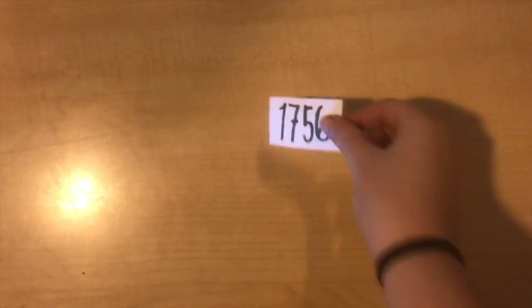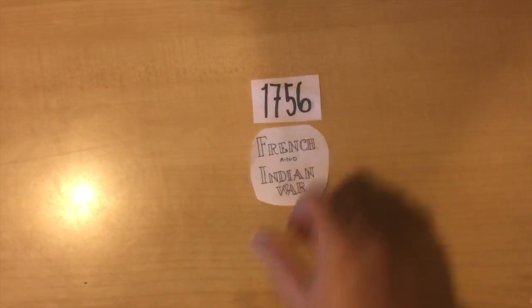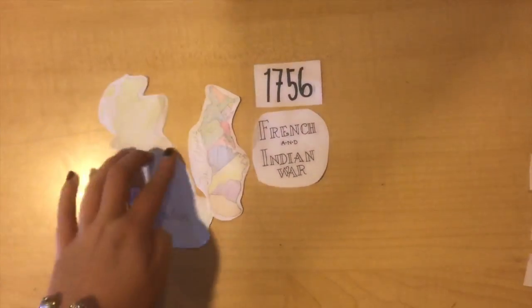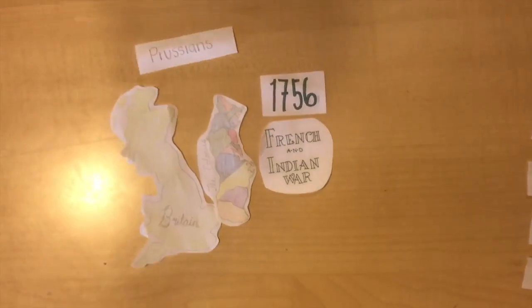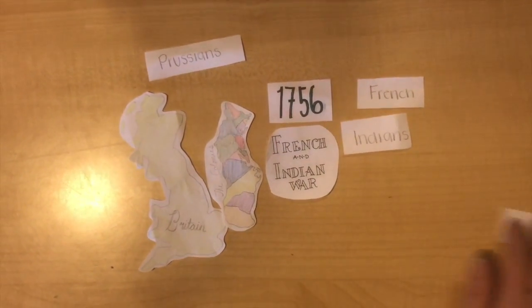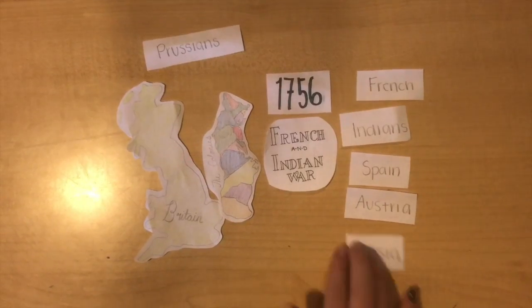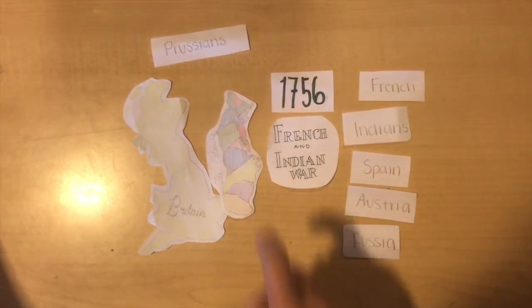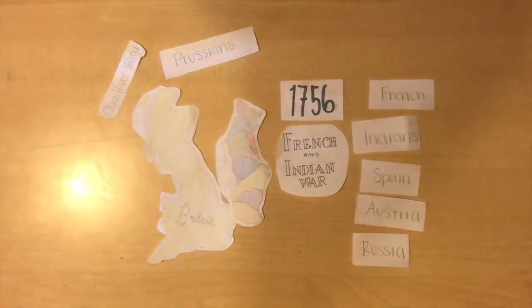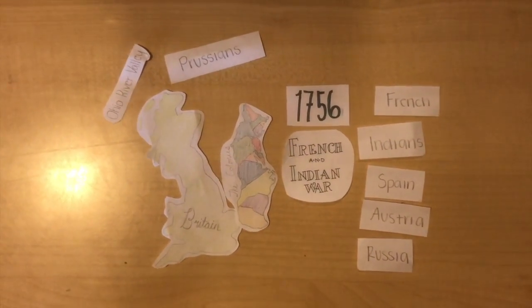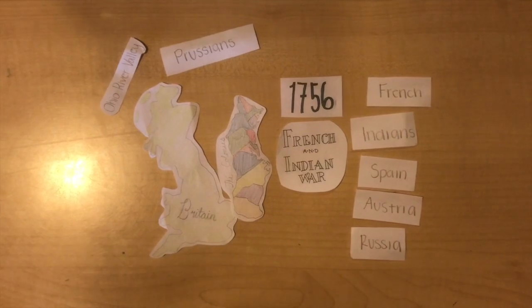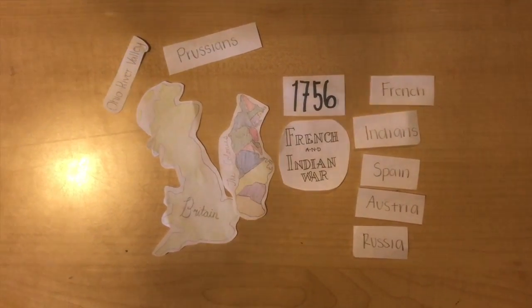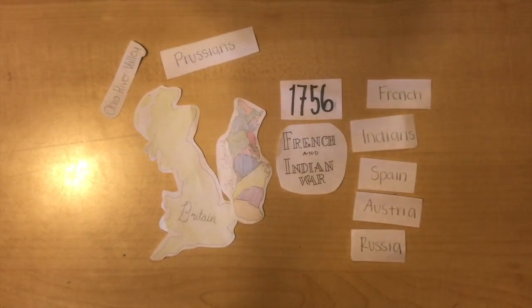In 1756, the French and Indian War began. The colonists, British, and Prussians, modern-day Germans, came together to fight the French, their Indian allies, Spain, Austria, and Russia. The conflict began when Virginians, who had a loose claim on areas in the Ohio River Valley, set out to claim the land, sending George Washington and some troops. Washington and his men attacked a small French detachment and were subsequently routed. This led to a war fought around the globe.